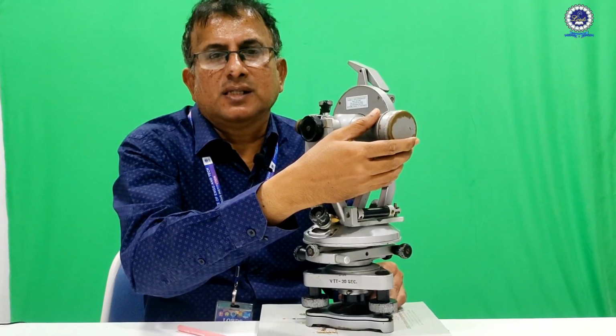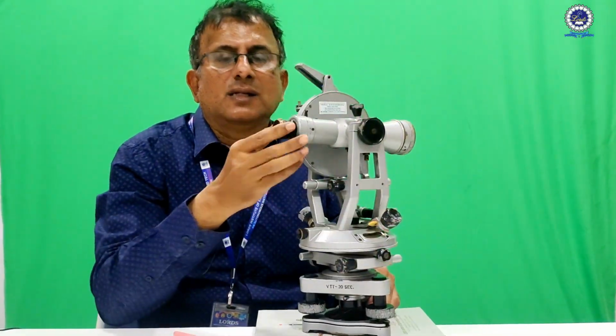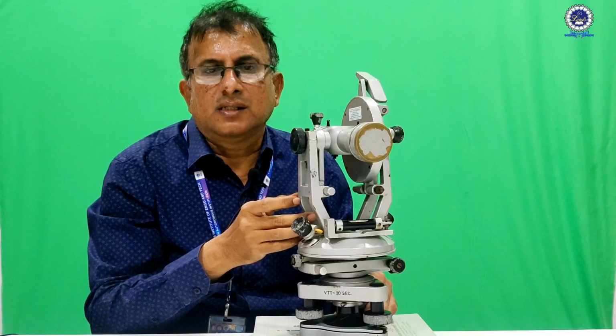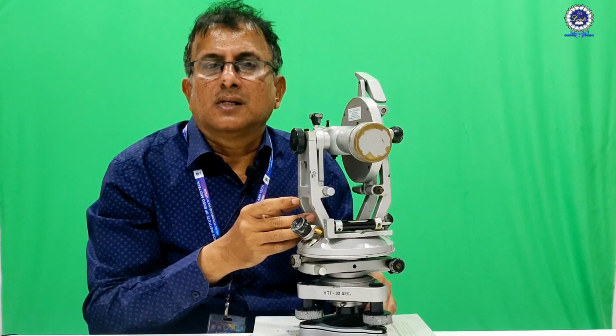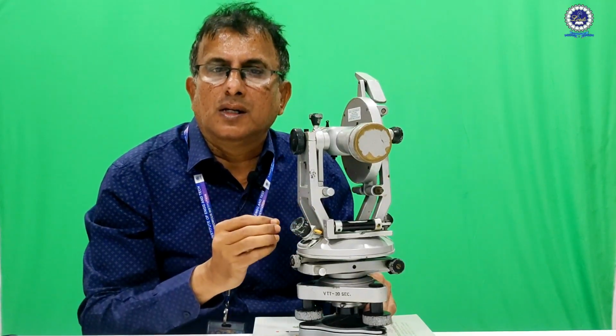After the four trials, if you turn the telescope in any direction and the bubble stays at the center, then we can say that the instrument is leveled.